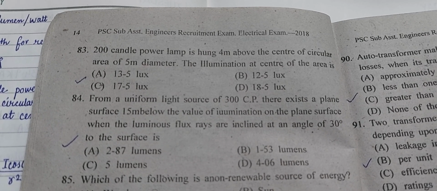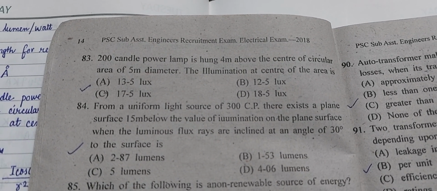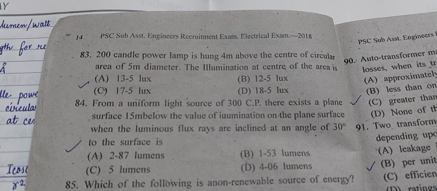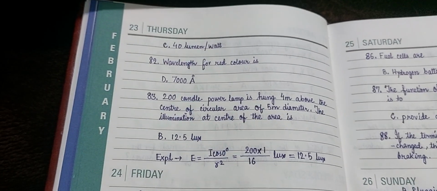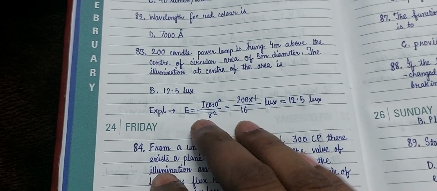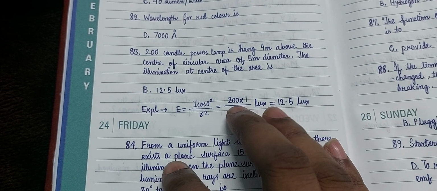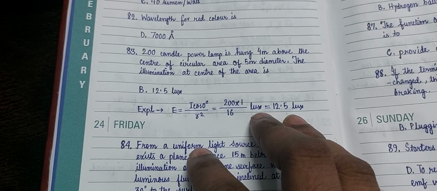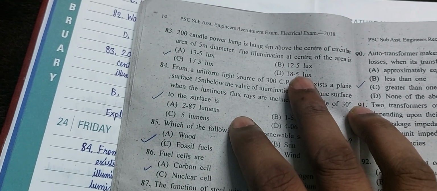So it will be 4 square. The equation will be 200 by 4 square, 200 by 16. This will give the illumination, I cos 0 degree by r square, 200 by 16 lux, that is 12.5 lux. So your correct answer is option B.